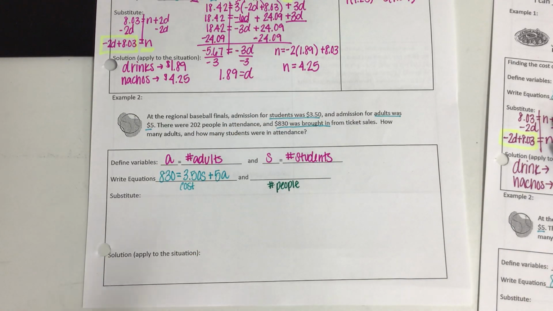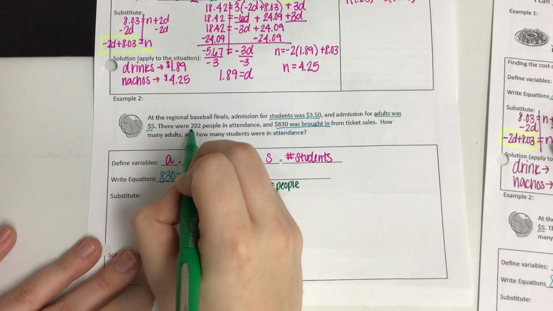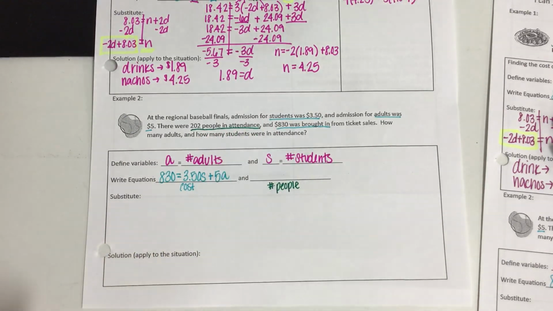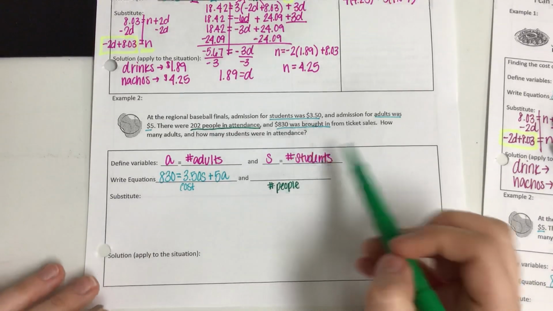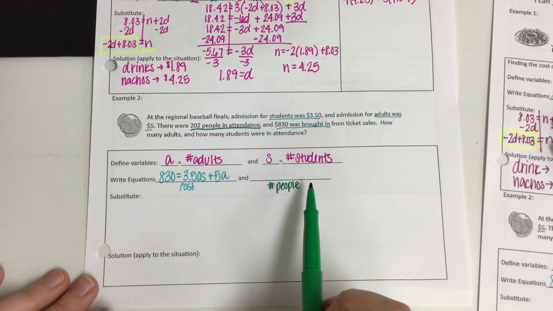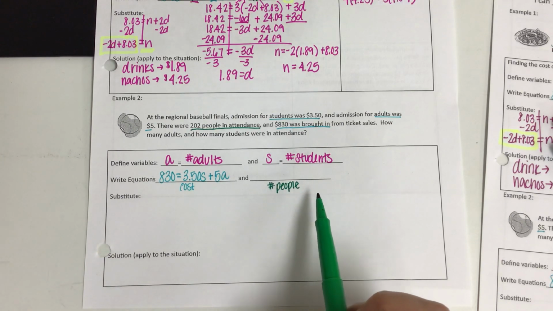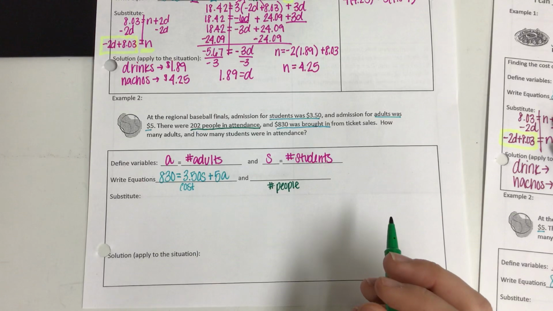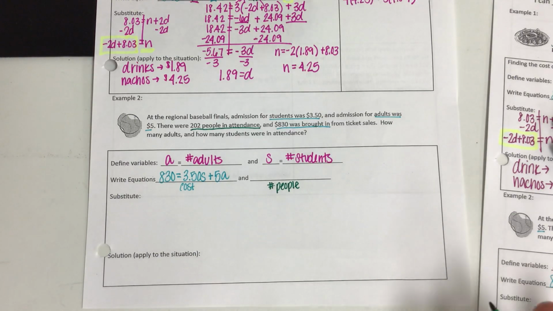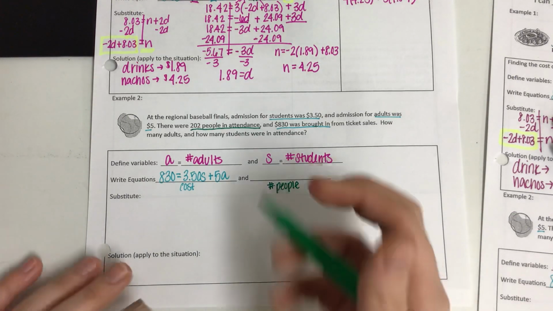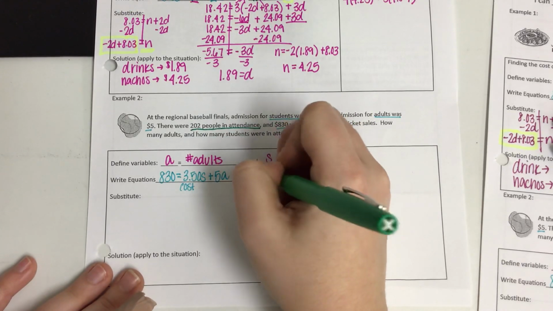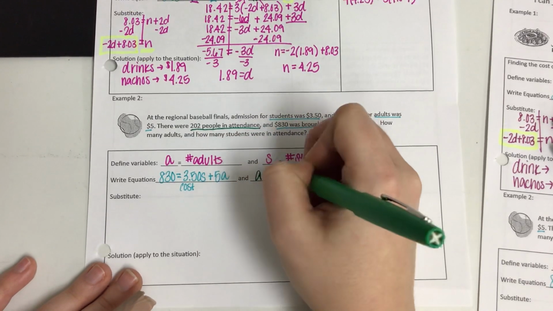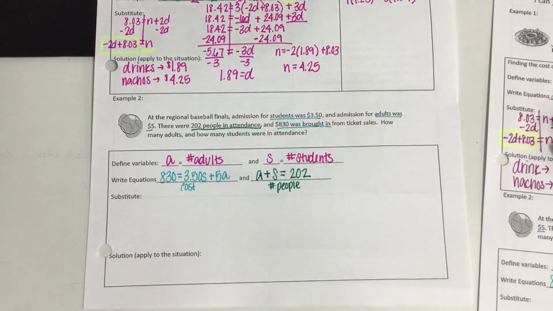Then when I look at my word problem for number of people, the only thing that we see is that there were 202 people in attendance. Okay, all the other ones are costs. We're not going to include the other numbers in the second equation. So if I think about the number of people in attendance, I could just say that if I added together my adults that were there and my students that were there, I'm going to get a total of 202 people. So my equation is going to be A plus S equals 202.